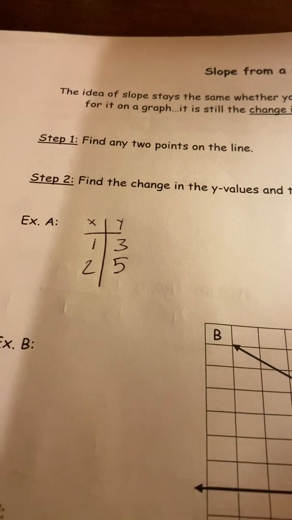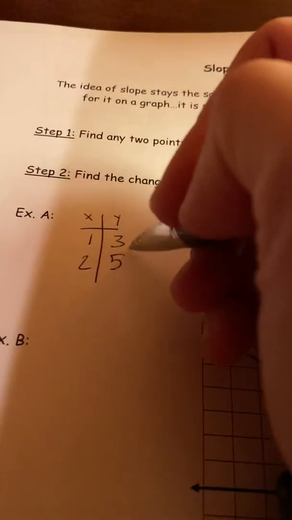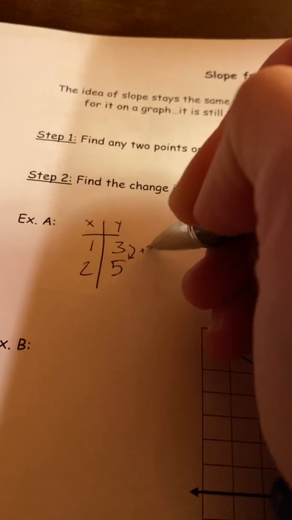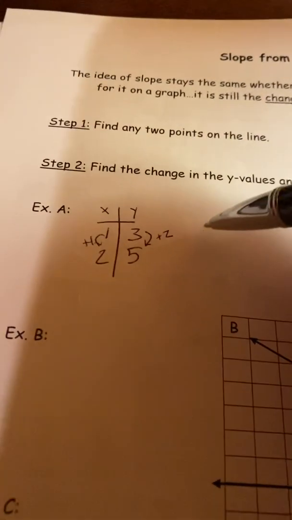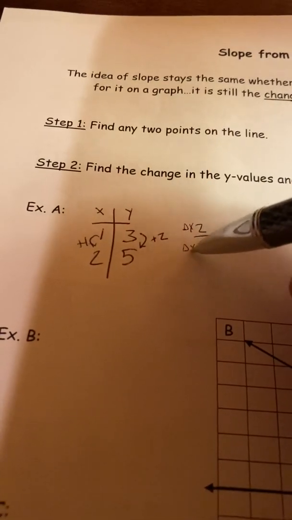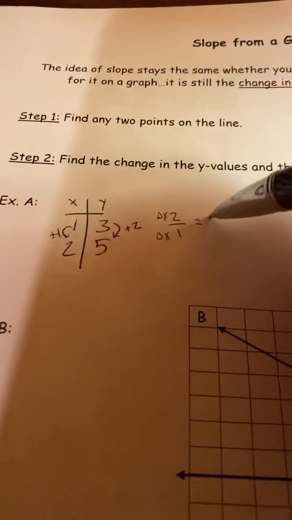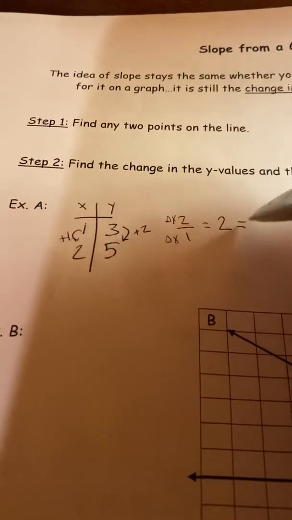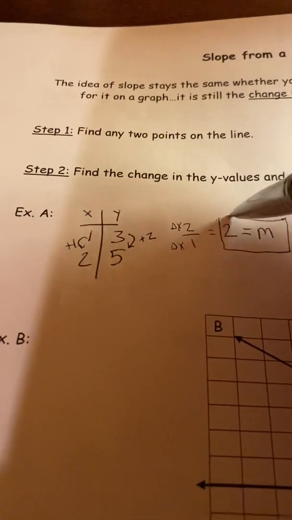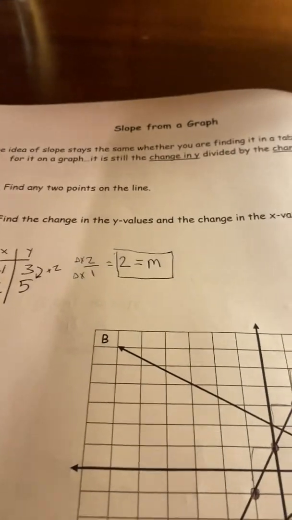Now that you have the 2 points written down, you can find the change in y the way we did using the data table. So this goes up by 2, while the x values go up by 1, which means the vertical change is 2. So the change in y is 2. Change in x is 1, so your slope is going to simplify to 2. What's the symbol for slope? It's m. Okay. So that's 2 different ways.